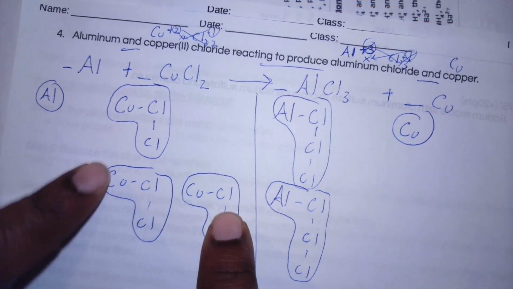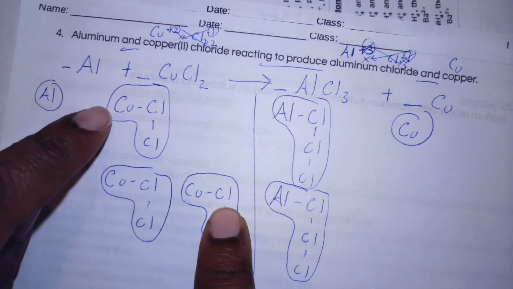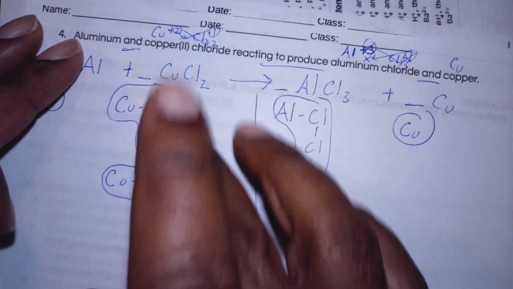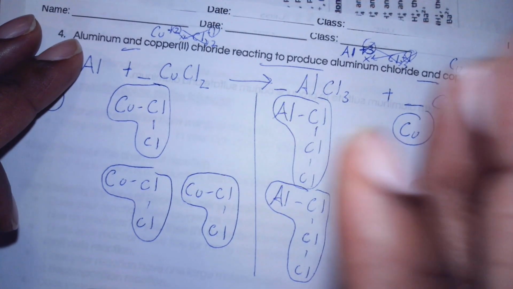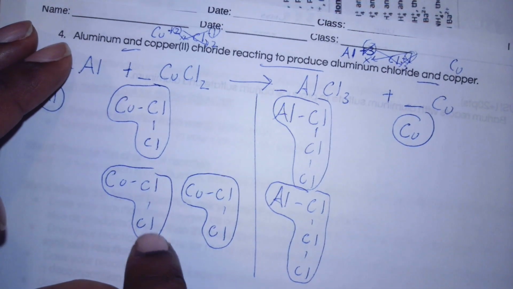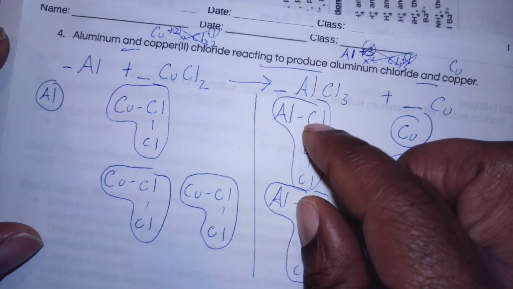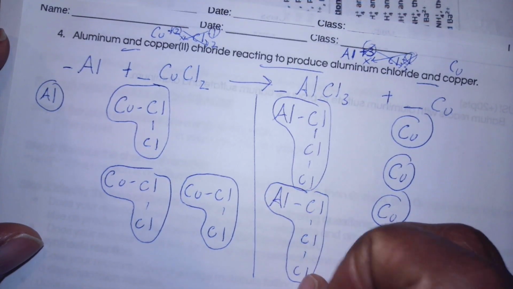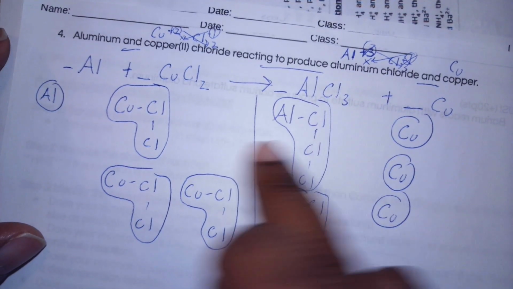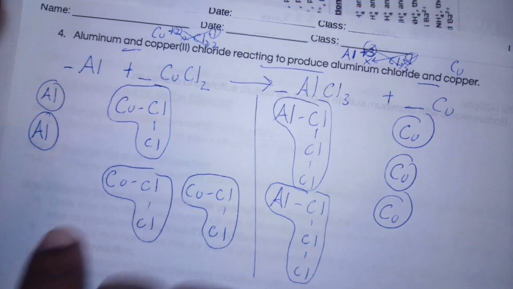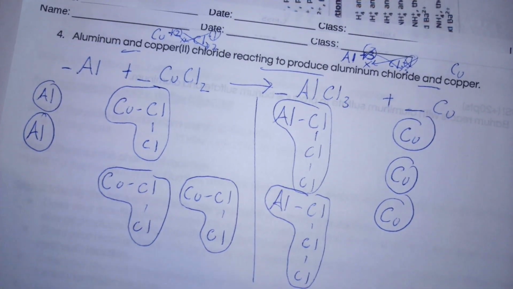Now by doing that, I changed the copper units. I have actually three copper atoms in this compound. You know, three different units of copper chloride, but basically three copper atoms. So in this, I need to show them as single units of copper atoms. Then over here, my aluminum's double because I have 2 units of aluminum chloride. So I need to show over here, aluminum is not combined.